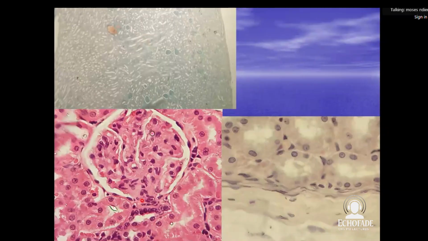And then the other cells that we refer to as extraglomerular mesangial cells. All these cells are suspended within the Bowman's corpuscle matrix, what we call the mesangial matrix, that is secreted by the intraglomerular mesangial cells.